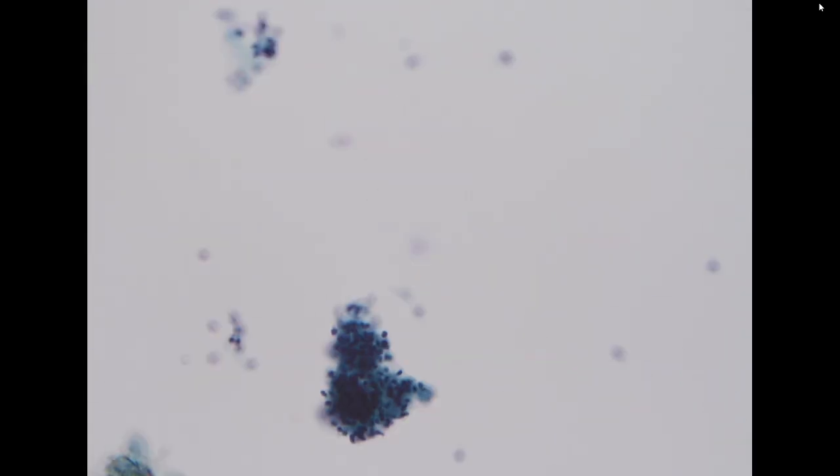So we need to exclude the possibility of a CAXPA. Here we didn't see any atypical cell, so it looks pretty good for benign pleomorphic adenoma. For benign pleomorphic adenoma, we would usually like to see the direct smear for loose stroma or for diff-quick stroma.